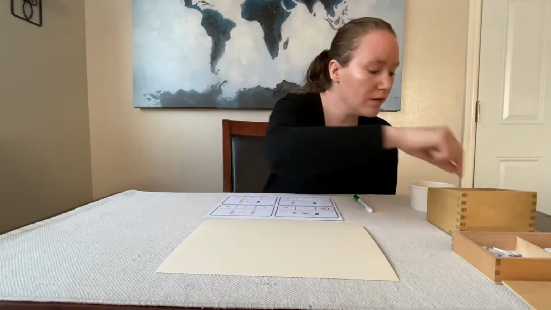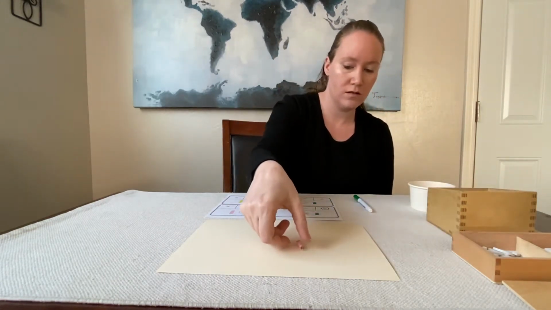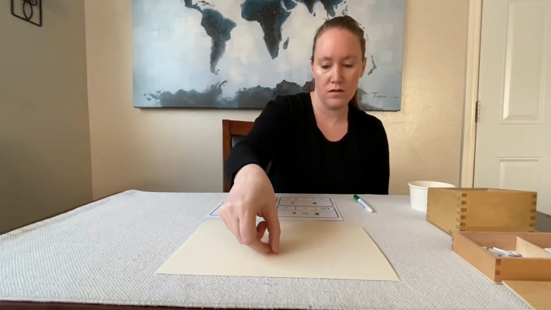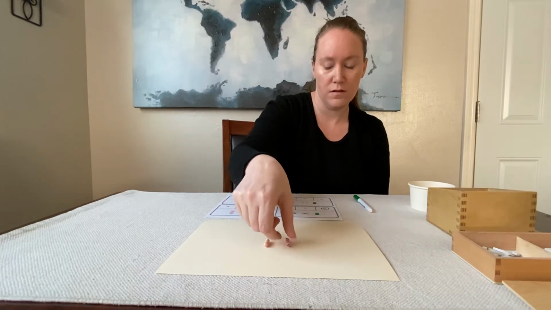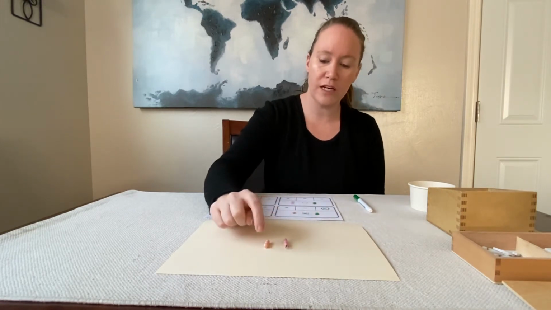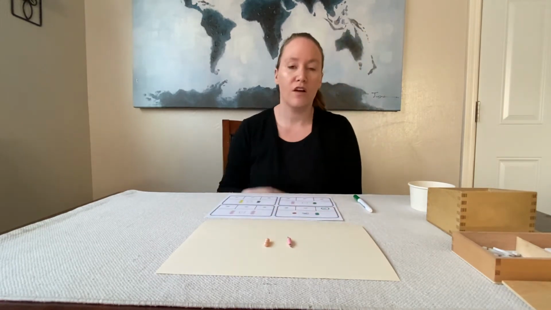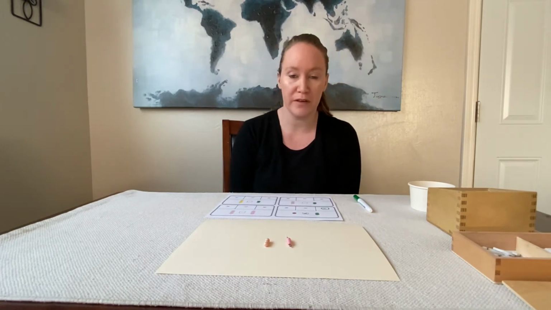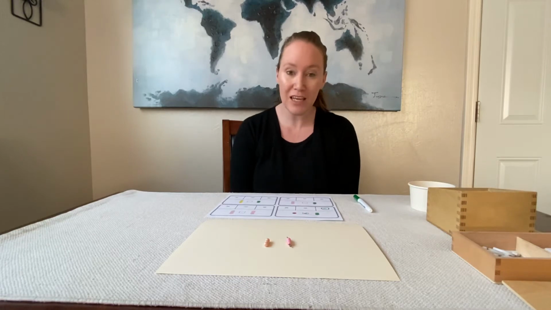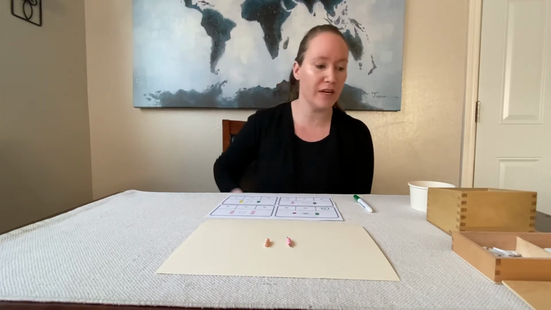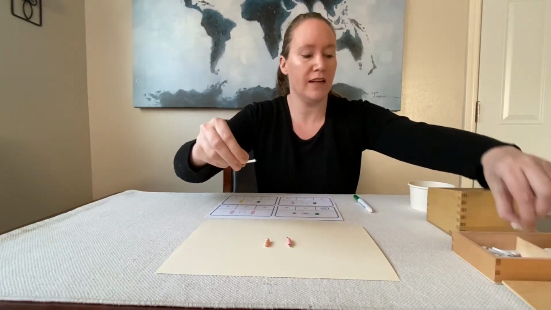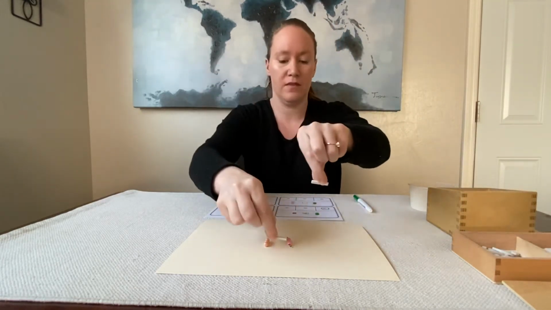3 and 3. Okay, 1, 2, 3, 1, 2, 3. Are those numbers greater than, less than, or equal numbers? Equal, right? 3 equals 3. It's the same. So we would draw 2 lines to make an equal sign.